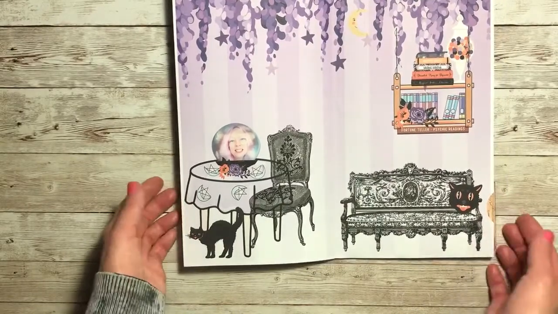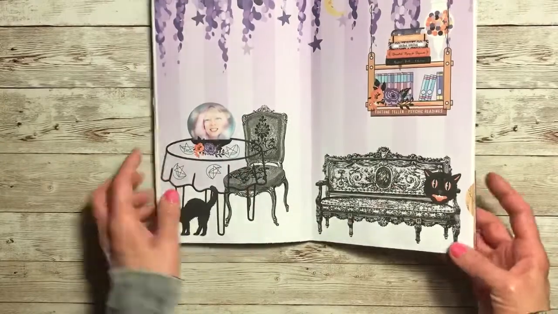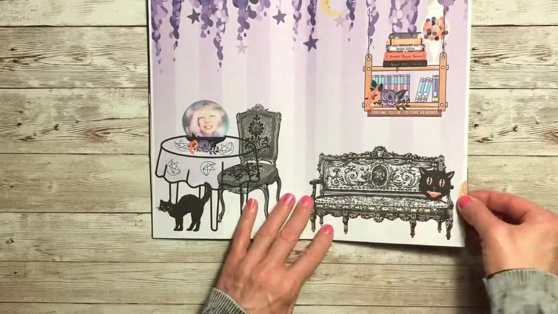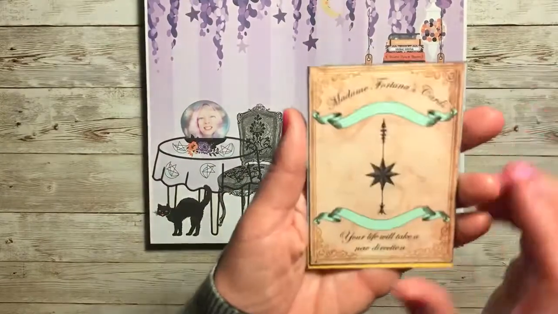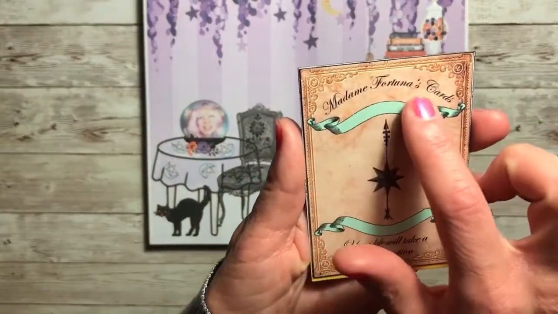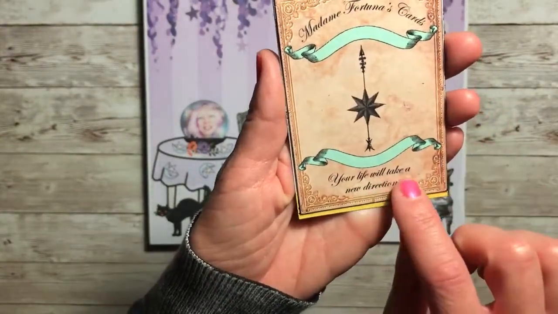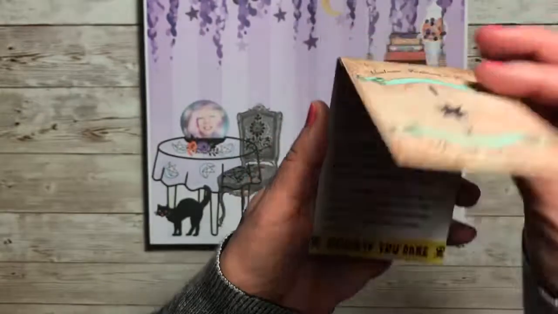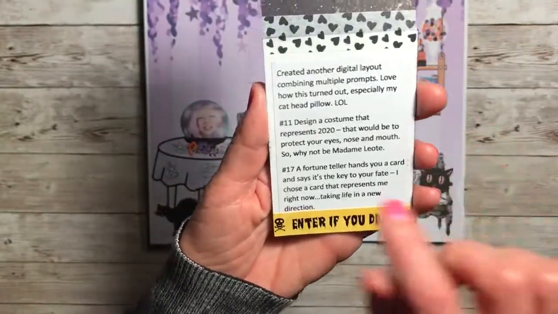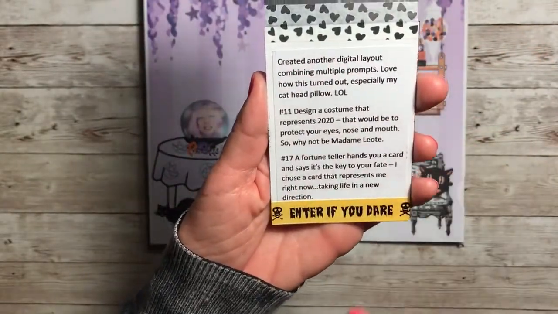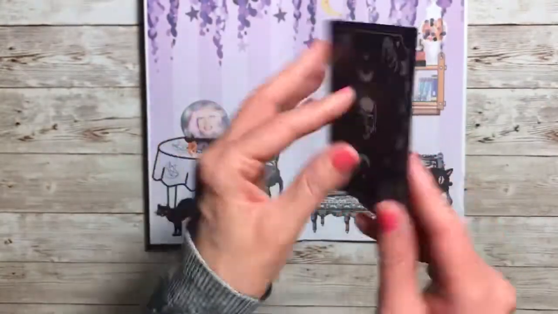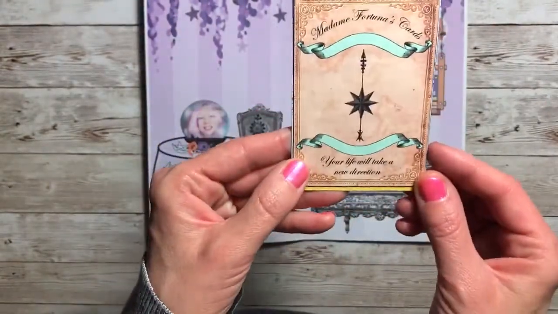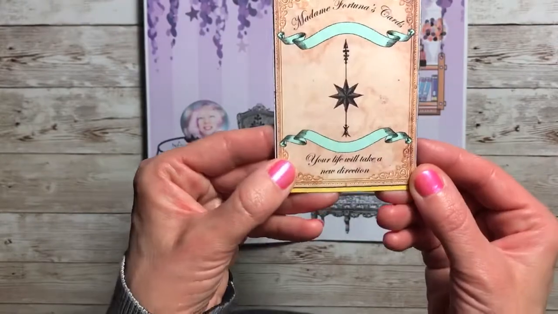Collage the card, and what does it look like? So what I did down here in the corner, I have a hidden pocket, and I have Madame Fortuna's cards. Your life will take a new direction. And then when you open this up, it actually talks about the layout that I created. So that is the card. And what the card is telling me is your life will take a new direction.